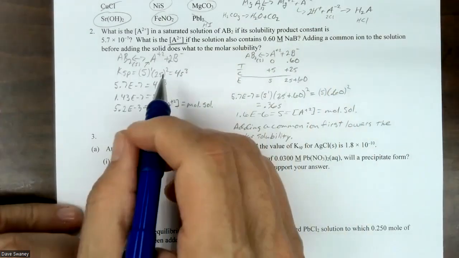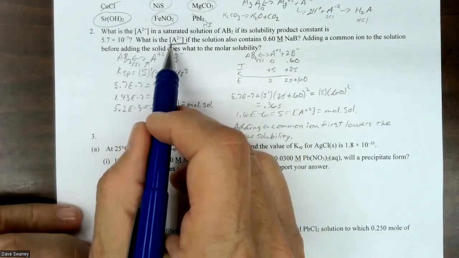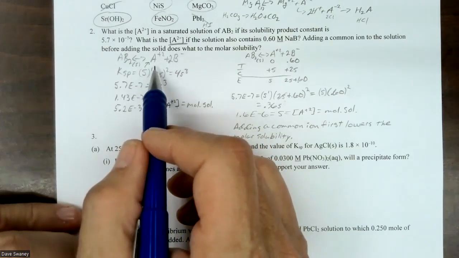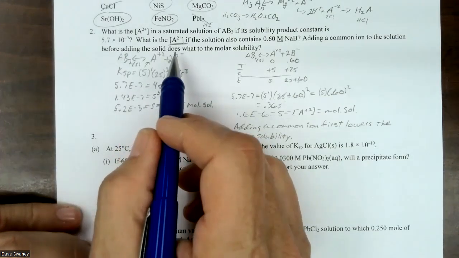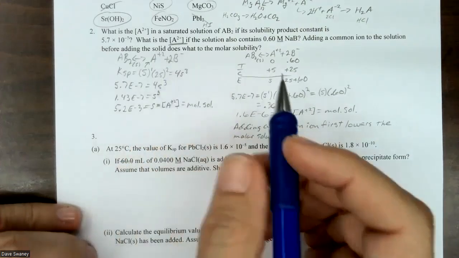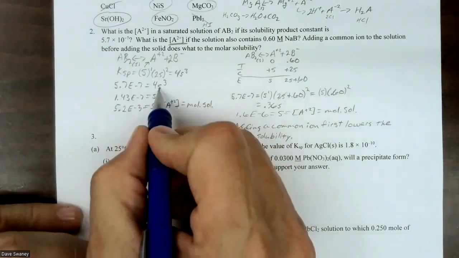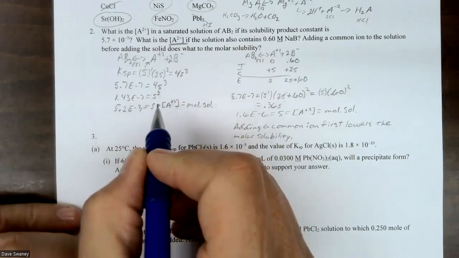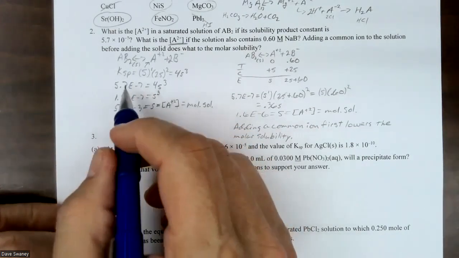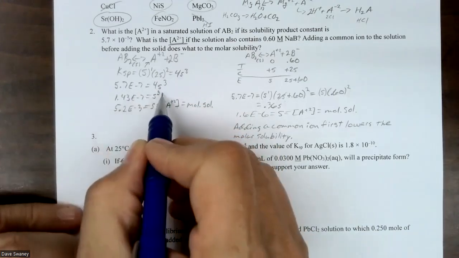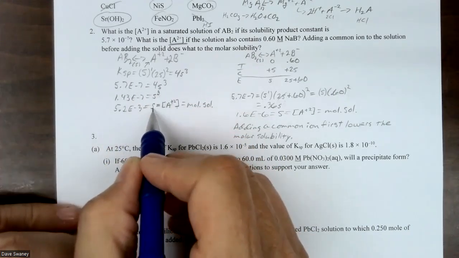So I get to ask, what's the molar solubility? It's the same number in this case, isn't it? S is always the molar solubility. That might be a note to self, although I did say that before. S is the molar solubility, this S. So we know K, we know 4s cubed, divide by 4, take the cube root, and we got S.